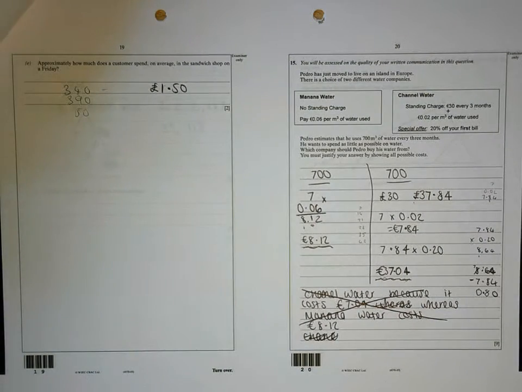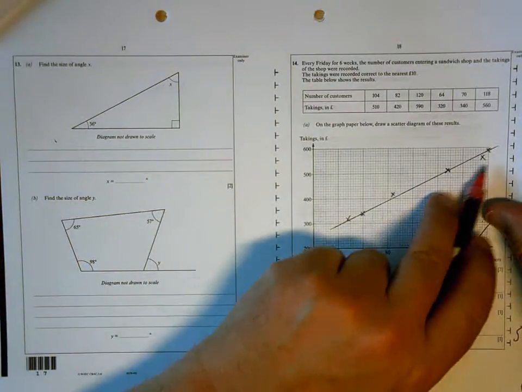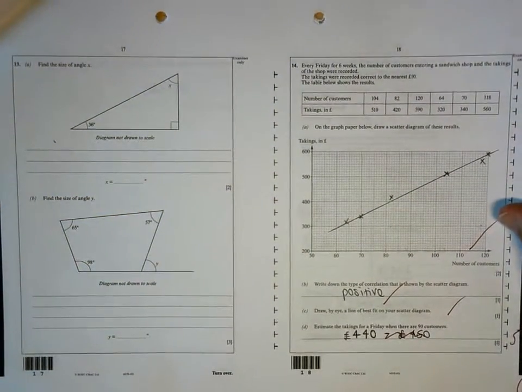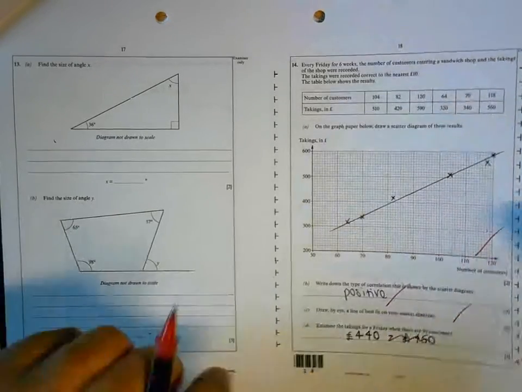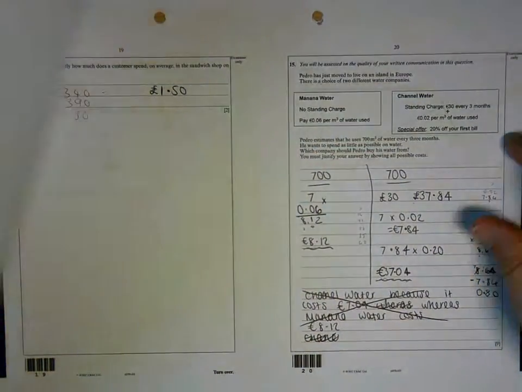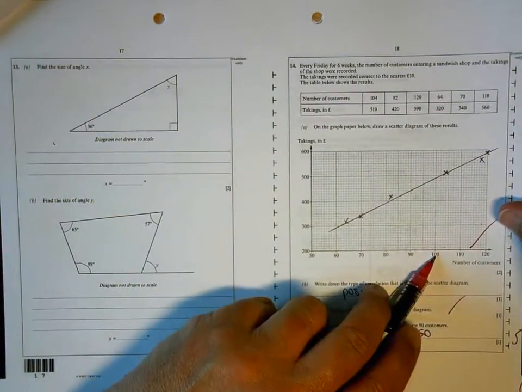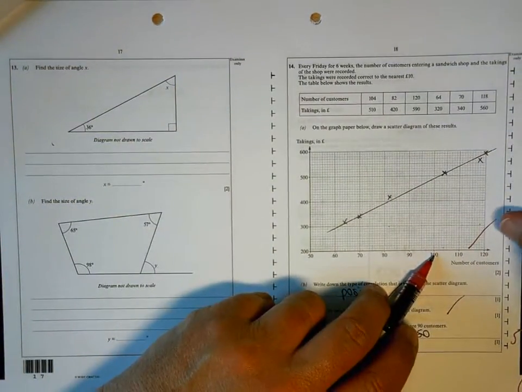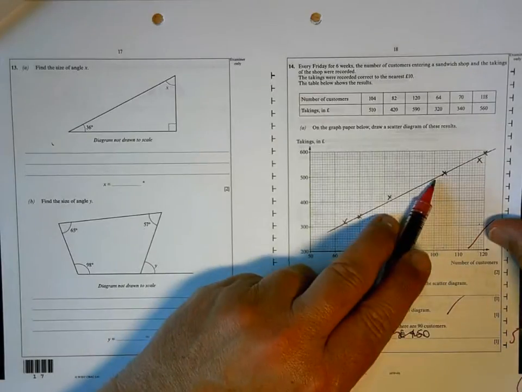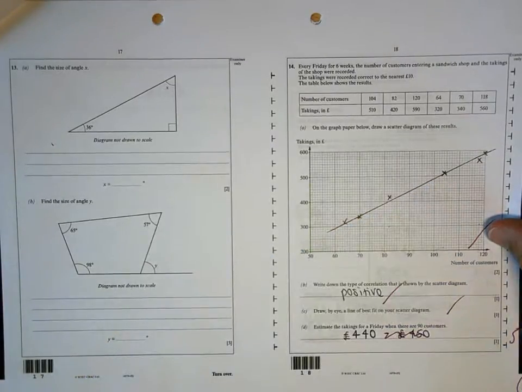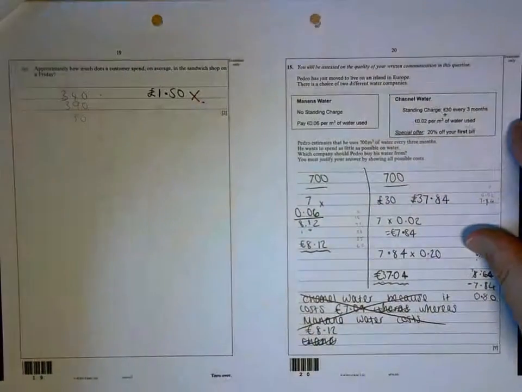And then what you need to do here, all of those points are Friday spends, but you want to pick something that's fairly easy to work out. I can't see where you got that from, but let's say for example I would choose 100 because dividing by 100 is easy. So 100 would be on your graph 490, so 490 divided by 100 is £4.90, and that's what you need to do.